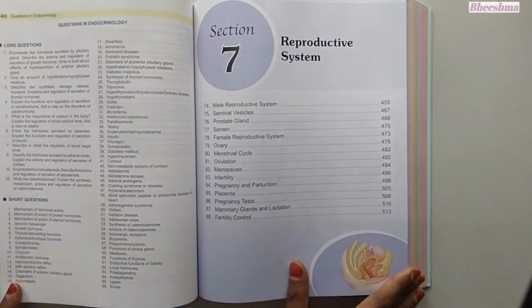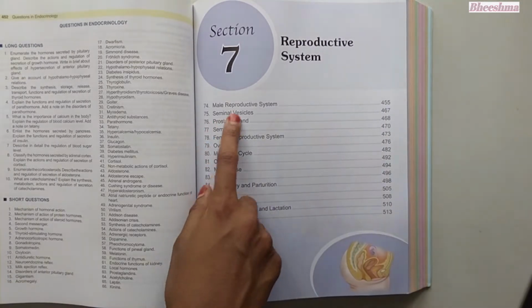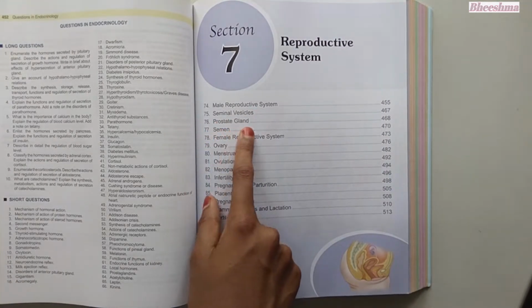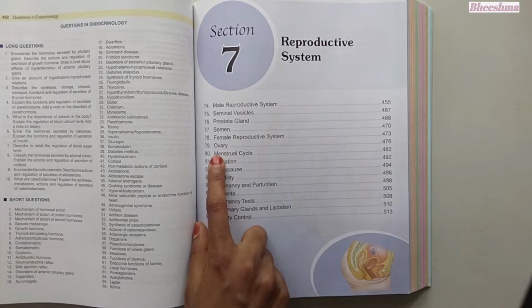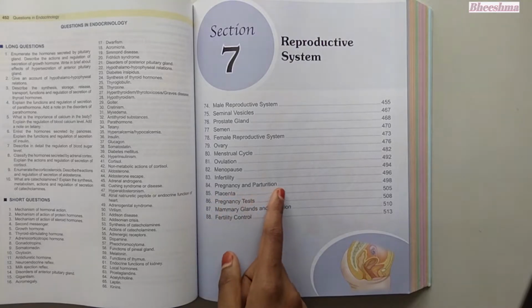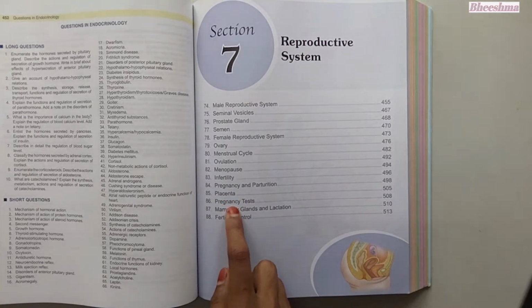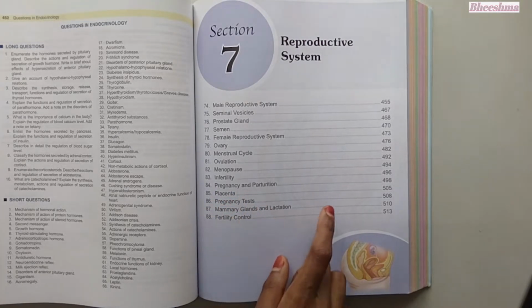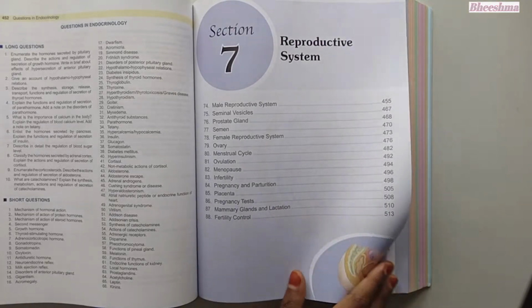The next one is reproductive system. Male reproductive system, seminal vesicles, prostate gland, semen. Female reproductive system, ovary, menstrual cycle, ovulation, menopause, infertility, pregnancy and parturition, placenta, pregnancy test, mammary gland and lactation. Then about the fertility control.